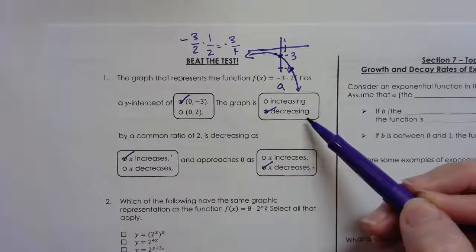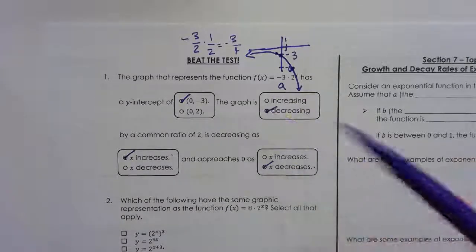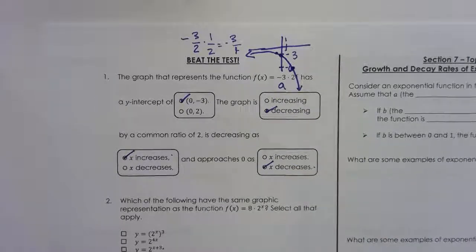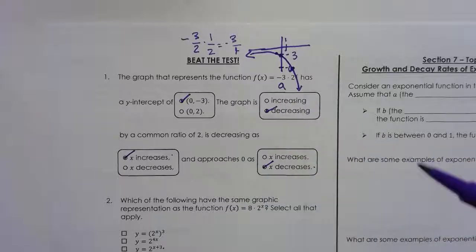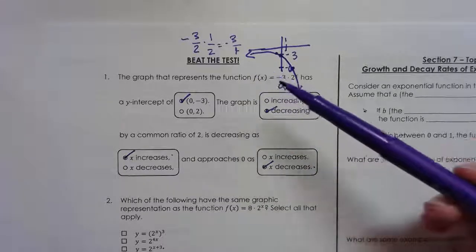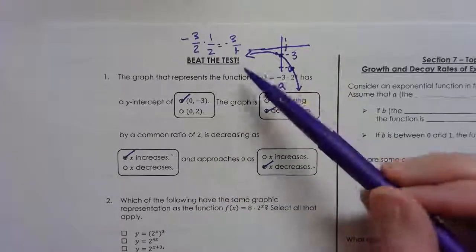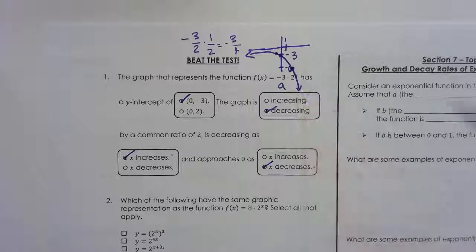So be careful here. I think that the key that is posted on Schoology may have the incorrect answer if I have not gone back and fixed that yet. So be careful there. The PDF that Algebra Nation put out did not have the correct answer marked, but decreasing is the correct answer because as you can see from left to right, it is going down.